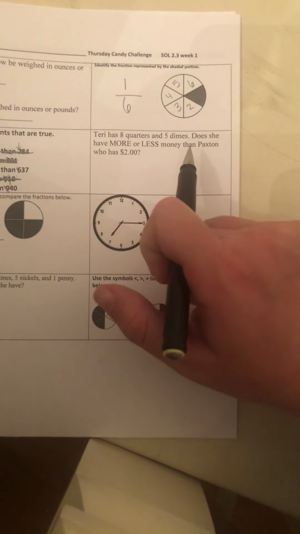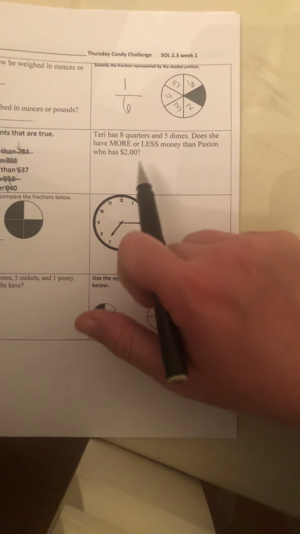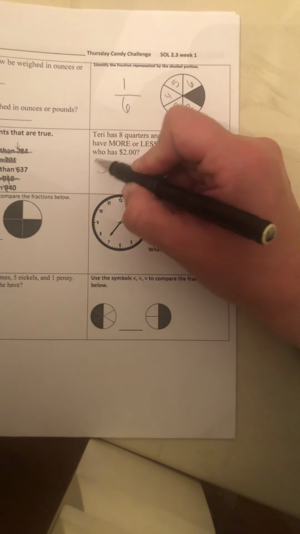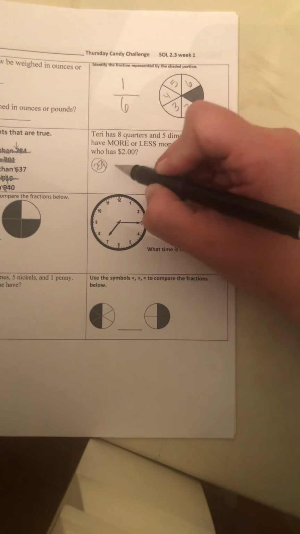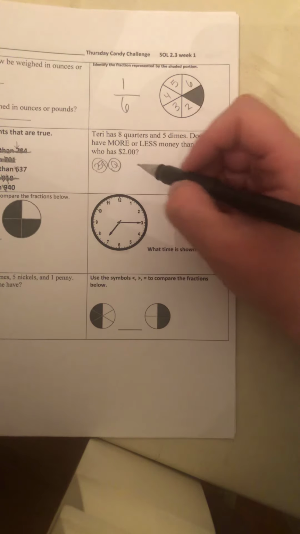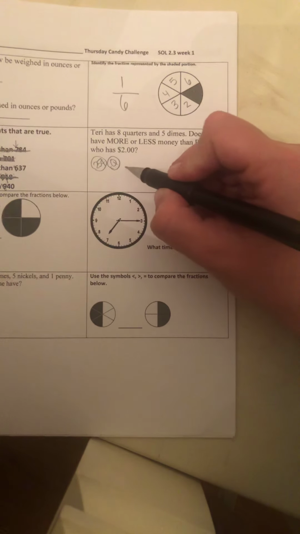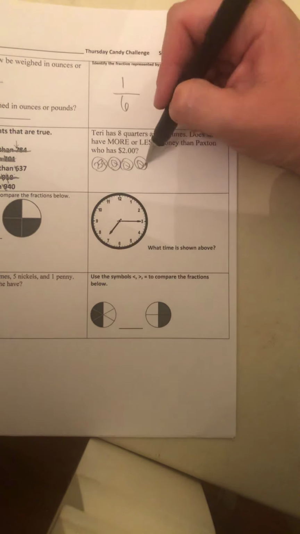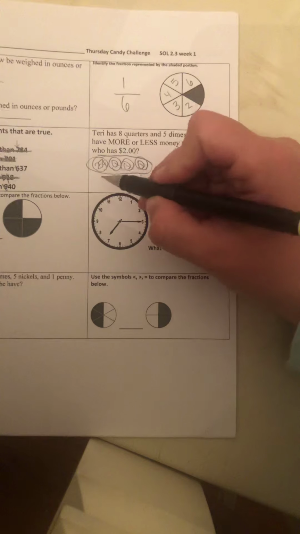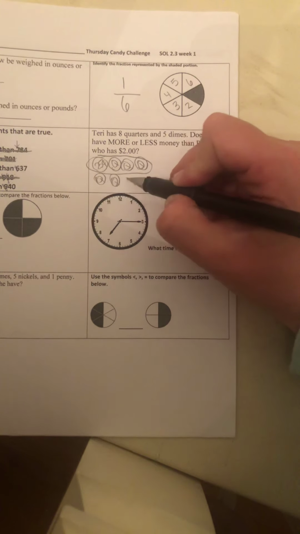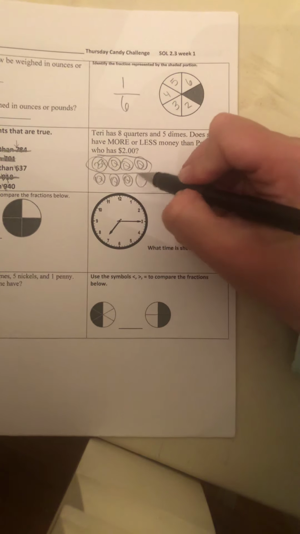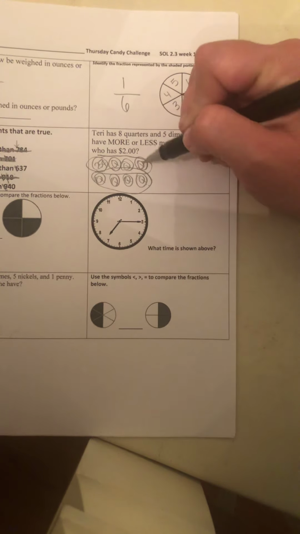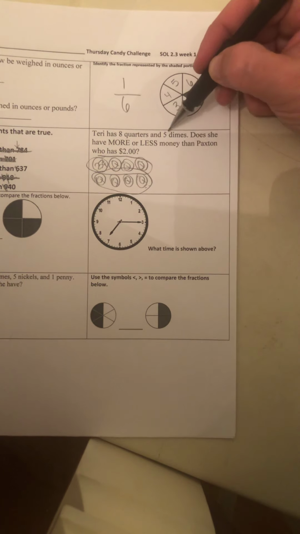Terry has 8 quarters and 5 dimes. Does she have more or less money than Paxton, who has $2? So when we add up Terry's 8 quarters, remember you can use 25 cents. You can use the letter Q, whatever you want to label your coins. I like to put them in sets. So I know that 4 quarters makes $1. So there's my $1. But we need to do 8 of them. So there's all 8. So now I'm already at $2, which is what Paxton has, and I'm not even done.